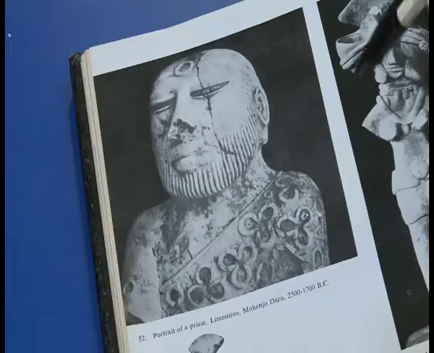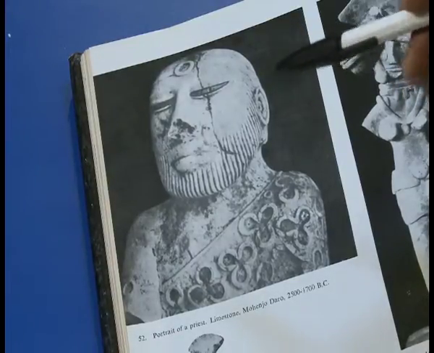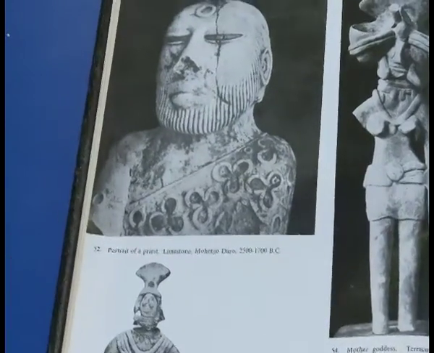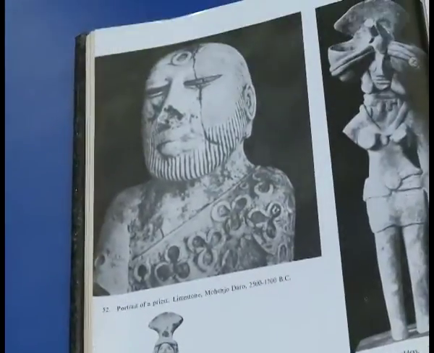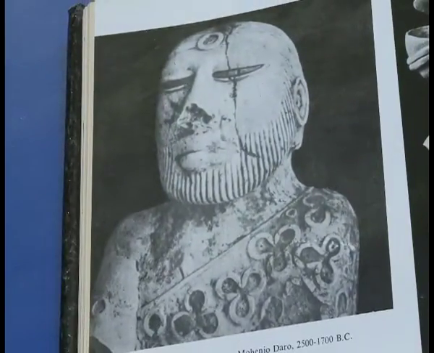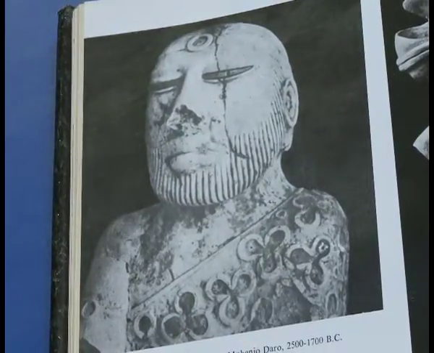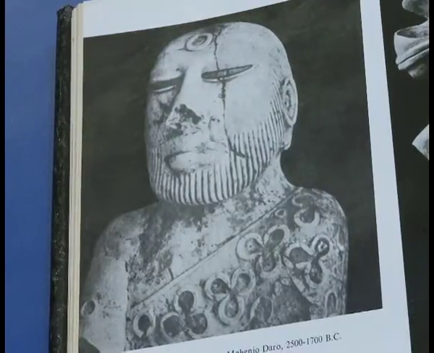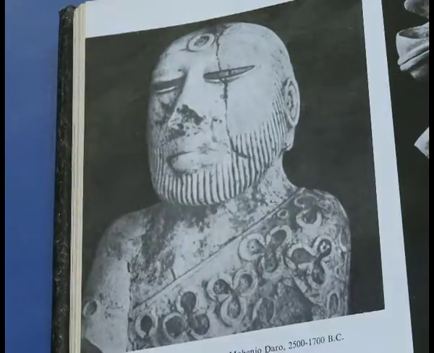There are a lot of suggestions by scholars about this priest head and its origin. You can see he is wearing a shawl covering the right shoulder. The shawl has a typical design which is called the trefoil design. In fact, this trefoil design was very popular in Mesopotamian and Assyrian culture. For this reason, some scholars suggest that this shows the influence of Mesopotamian and Assyrian art.